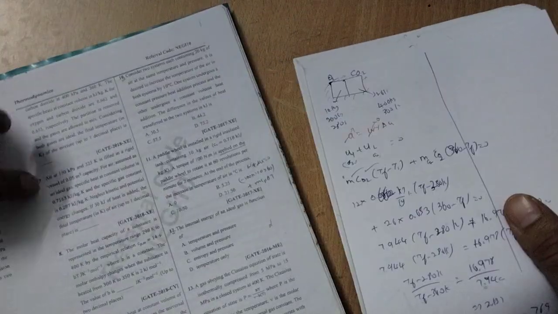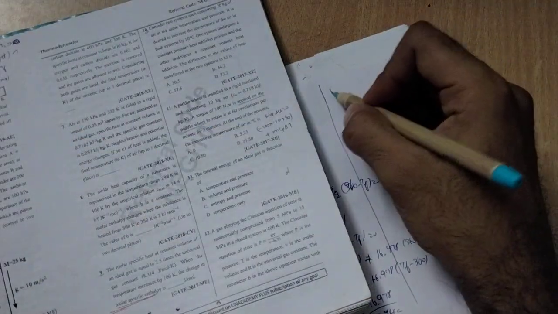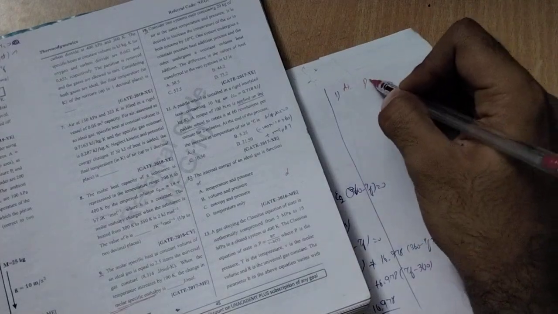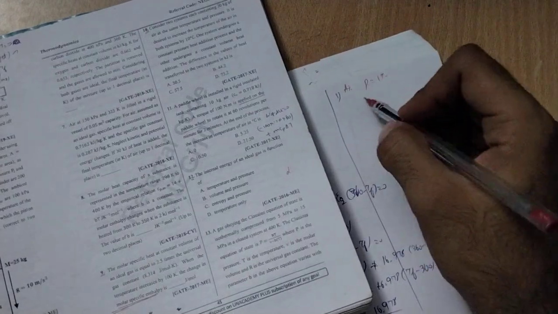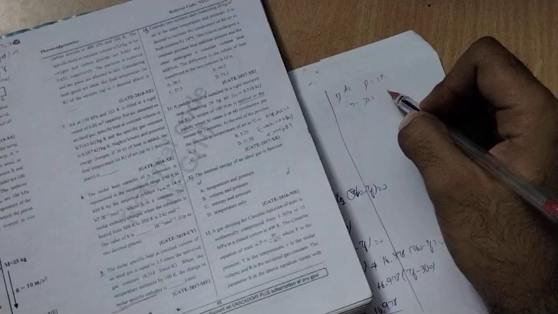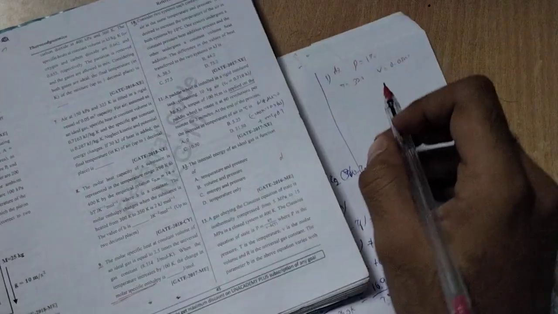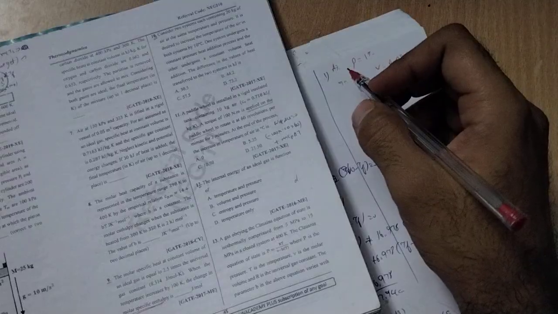In this question I'll explain the basic thing. You can see air is given at pressure 150 kilopascal, temperature 322 Kelvin, and a rigid volume of 0.05 cubic meter. Assume ideal gas.